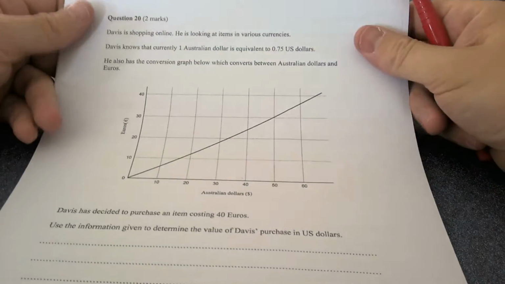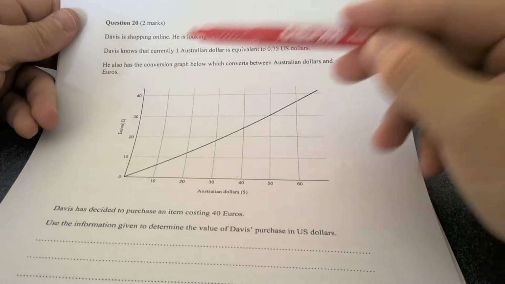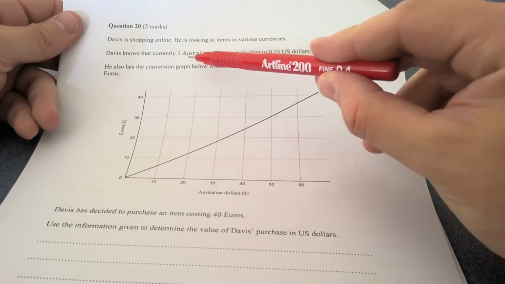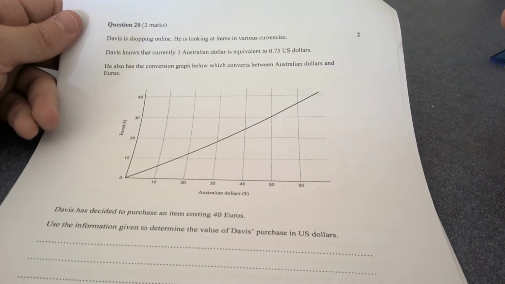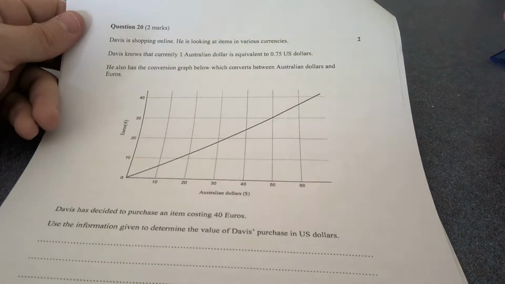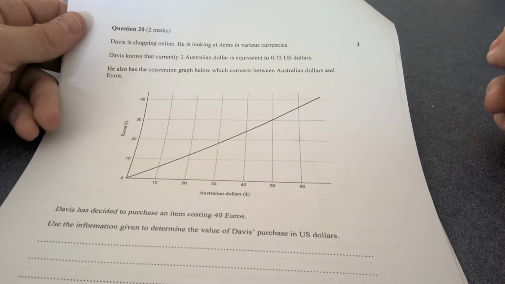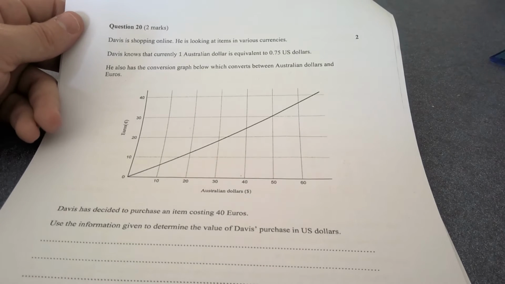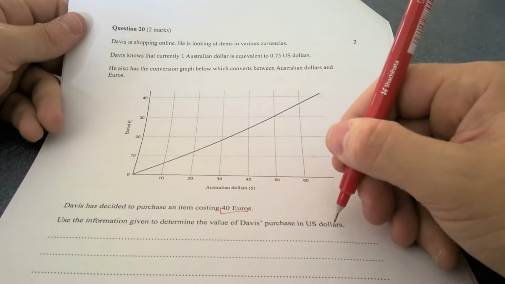Alright, so in this question we have to do 2 conversions. Davis is shopping online, he's looking at items in various currencies. Davis knows that currently 1 Australian dollar is equivalent to 75 US cents. And we've got this graph as well. Davis decided to purchase an item costing 40 euros; use the information given to determine the value of Davis's purchase in US dollars. So we have 40 euros and we want to get to US dollars.